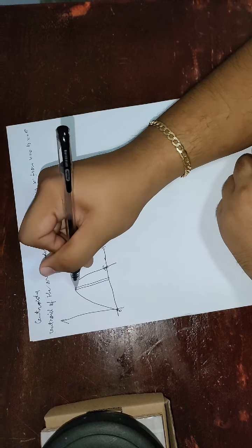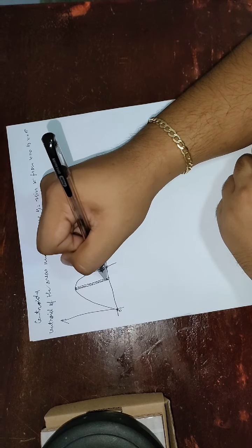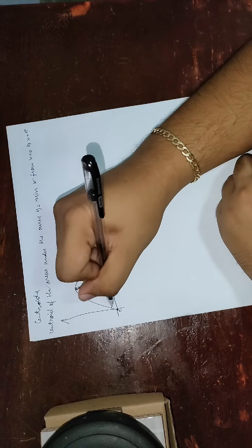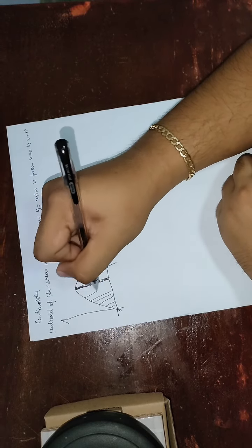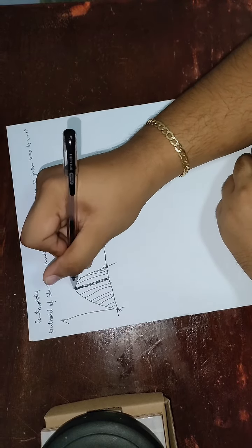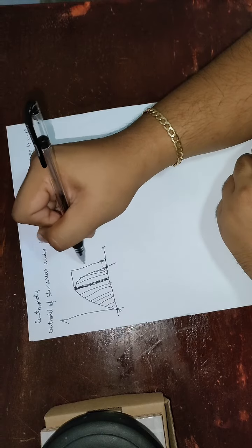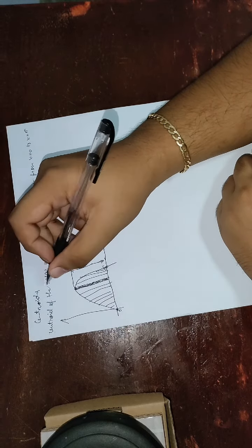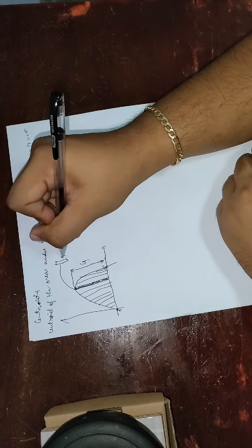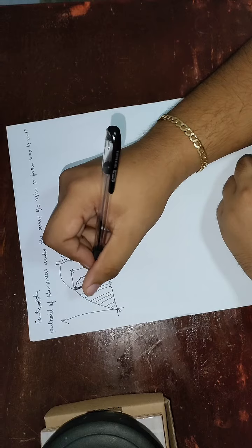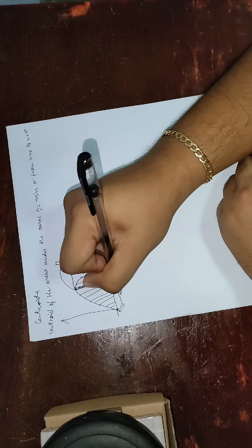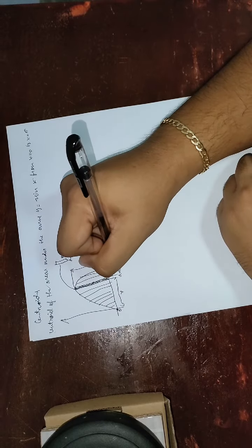Here is our vertical strip. Here is our y, dx, and this is the dx.